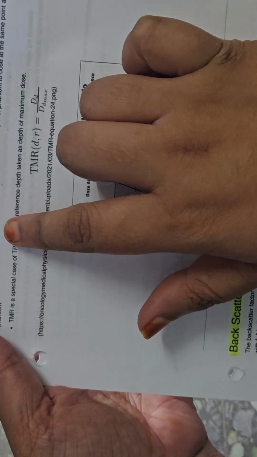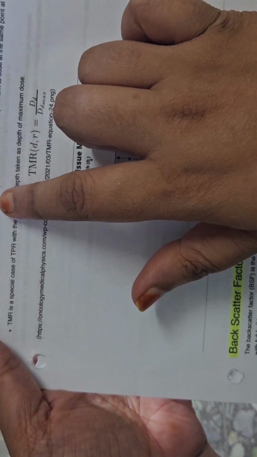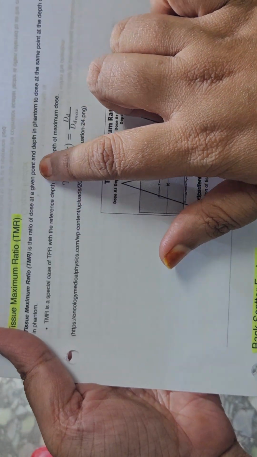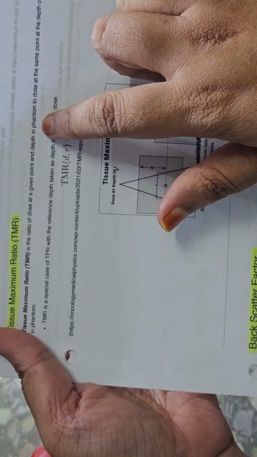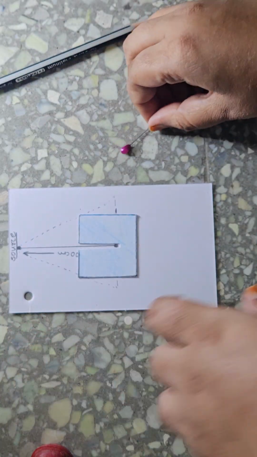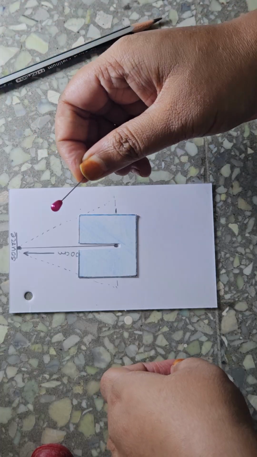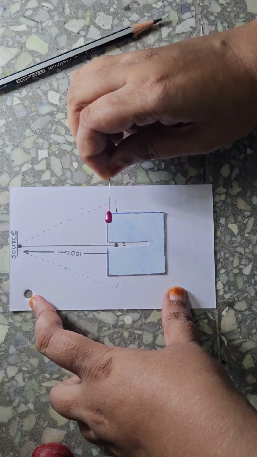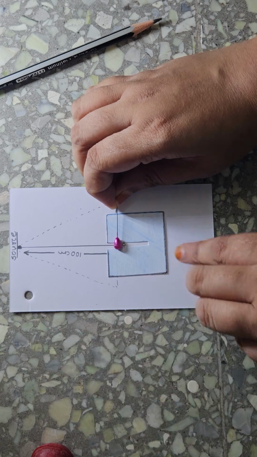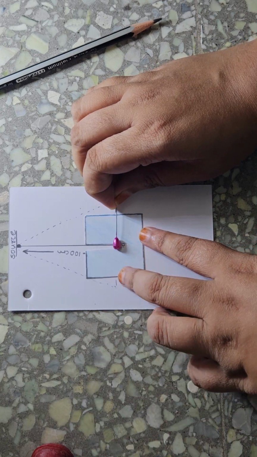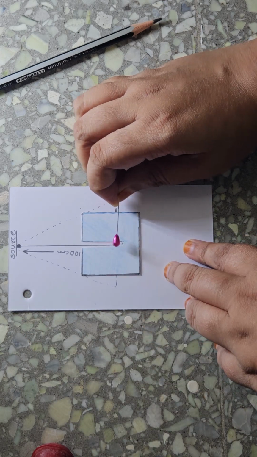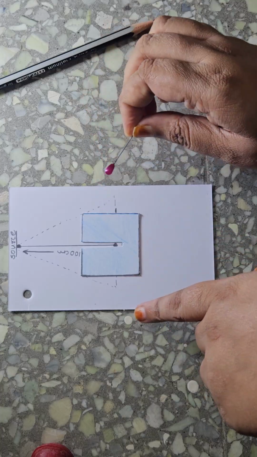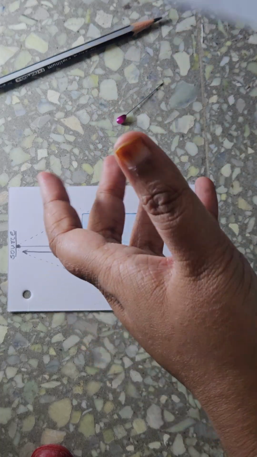So TMR is the ratio of dose at a given point and depth in phantom to dose at the same point. See, I'll not move the dosimeter also. So this is SAD technique. I'm keeping the dosimeter here and I'm just moving the phantom above. So at the same point, I'm measuring the dose. That is in TMR scenario.